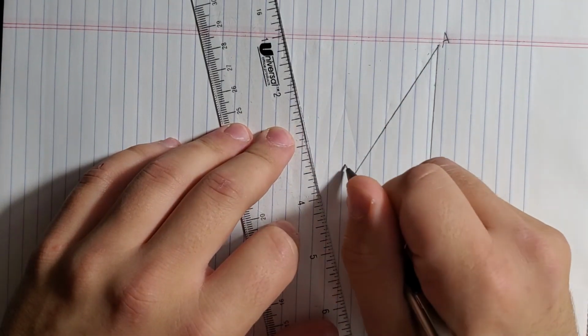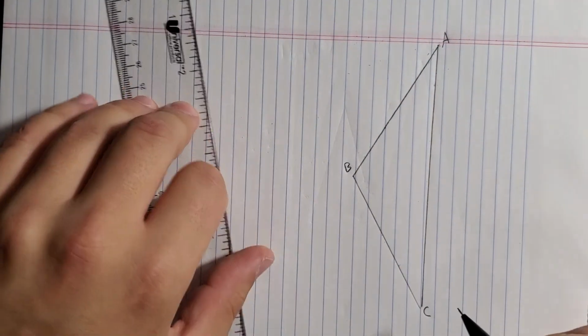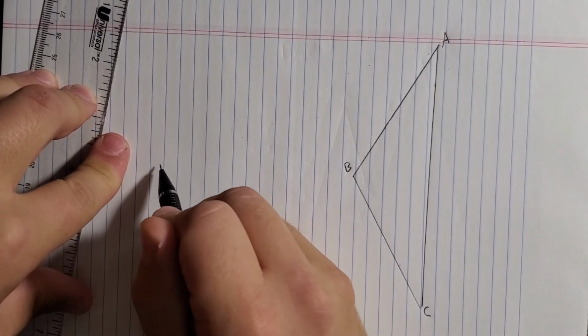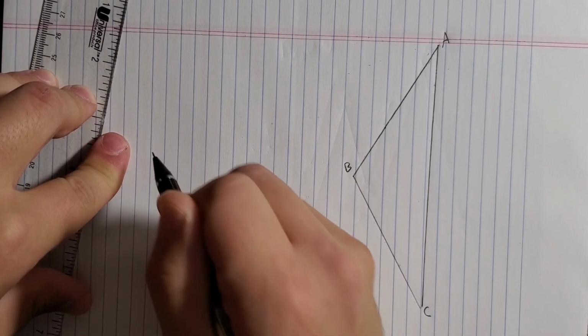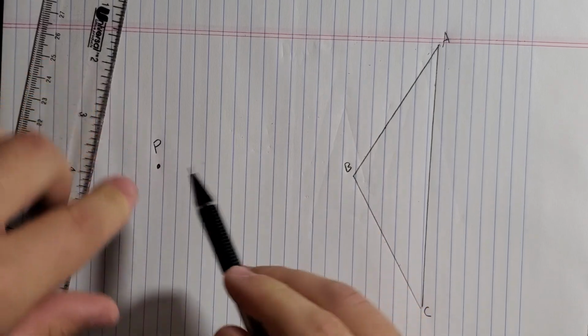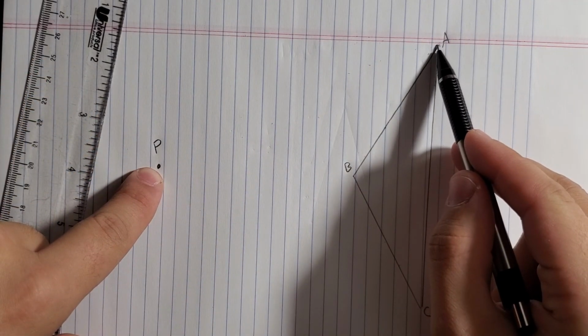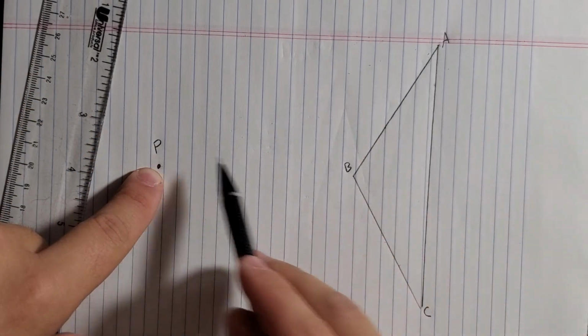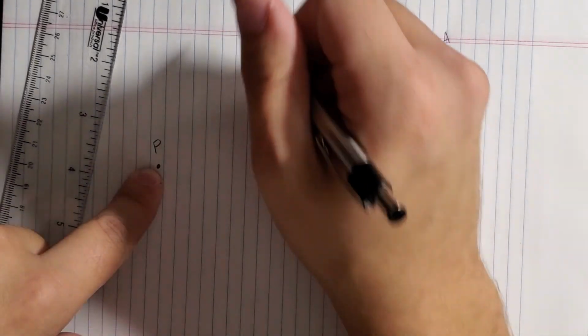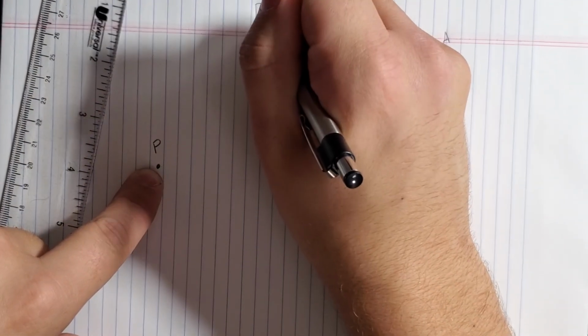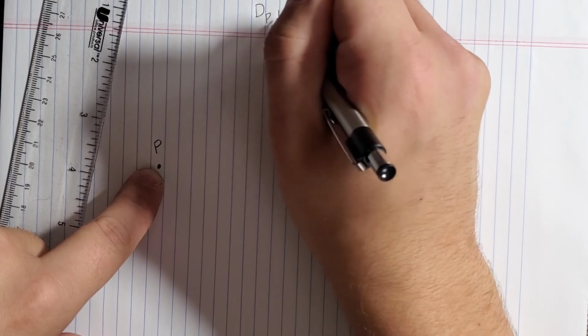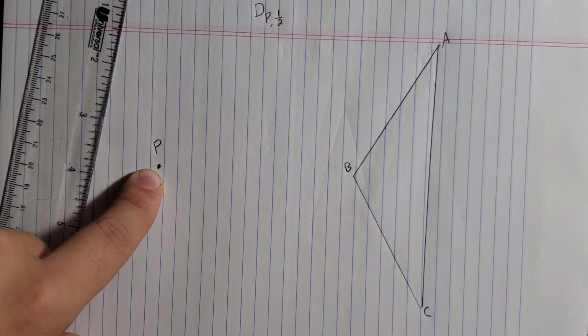What is happening to ABC is that wherever my center of dilation is, in this case I'll place it right here, all of the distances that it currently is from P to A, P to B, and P to C, I am dilating, I am changing that distance by cutting it in half.